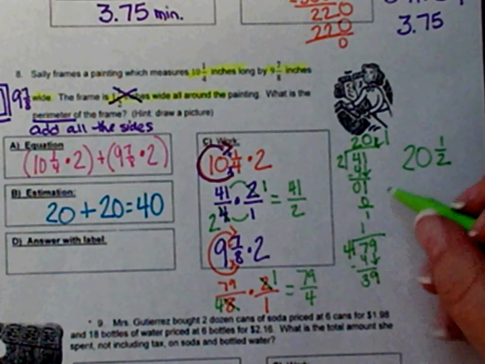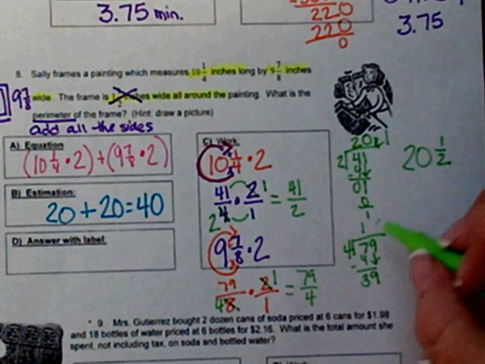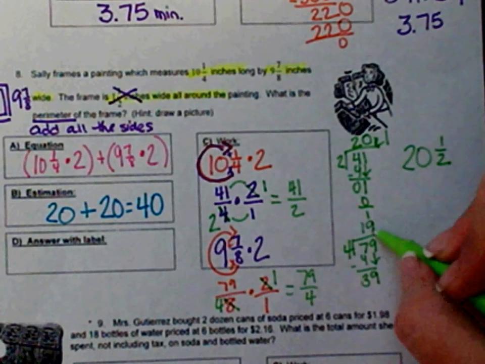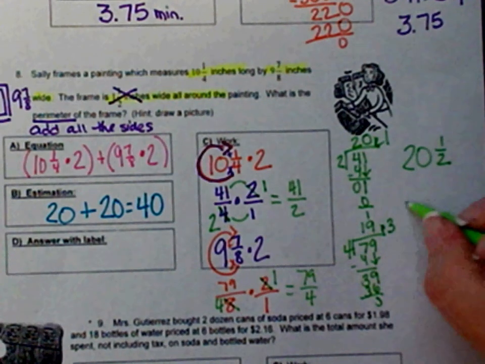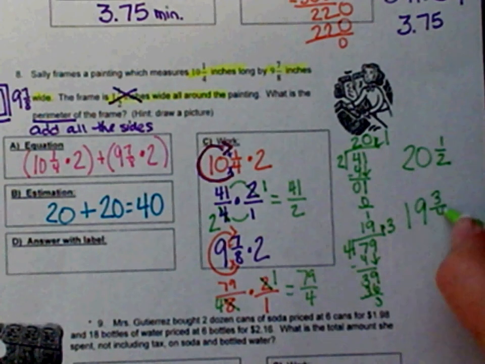I'm going to go ahead and reduce. 2 goes into 2 once. 2 goes into 8 4 times. Cannot reduce the opposite direction. I would have 79 over 4. Let's get it out of the improper.